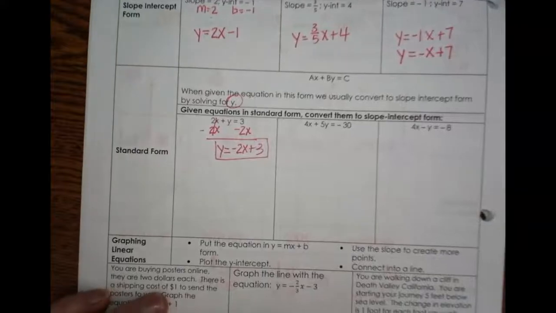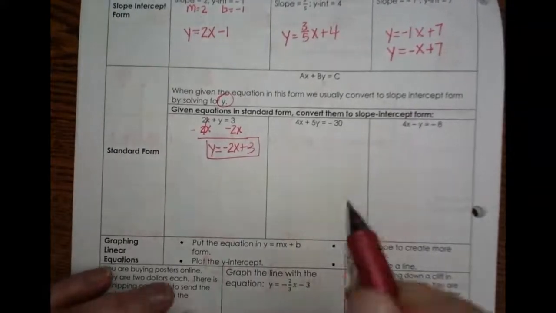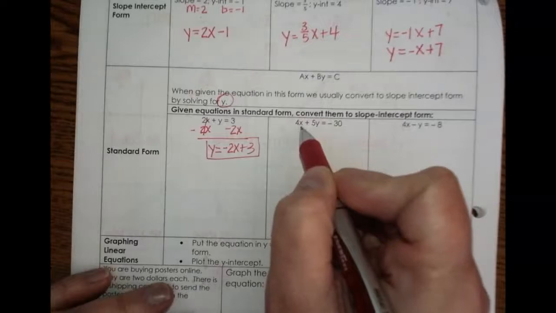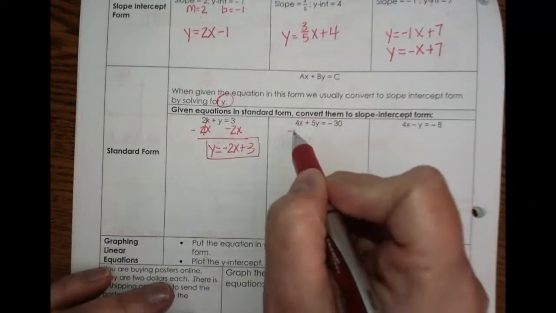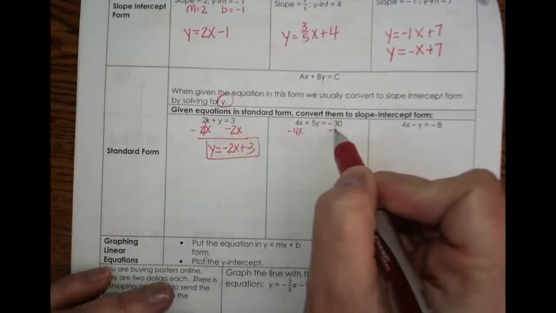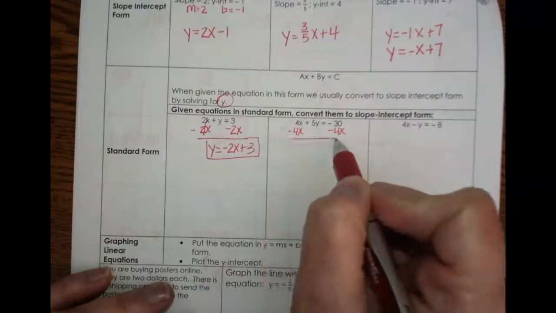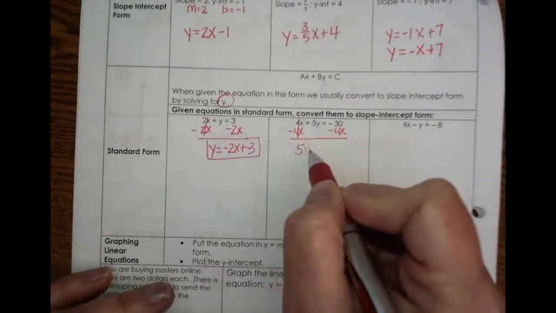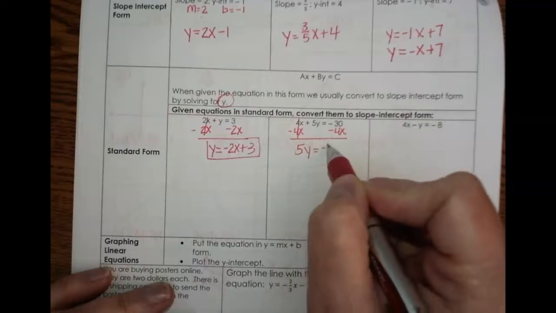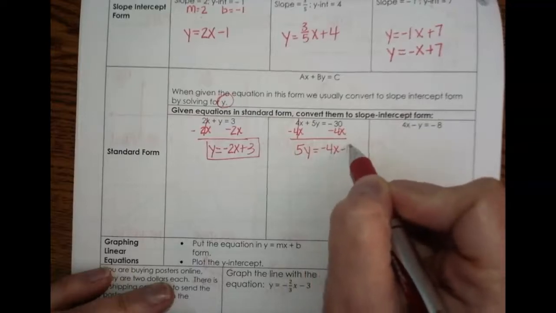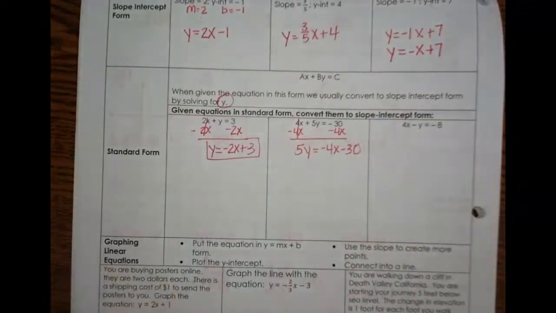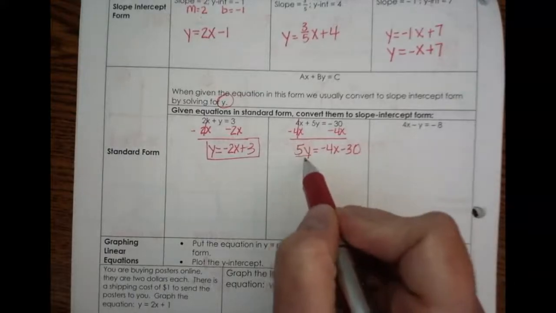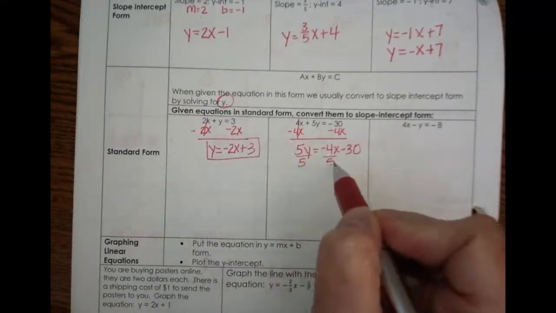Okay, let's try it again. You're trying to get y alone, so that means you want to move the x term first, so we'll use your inverse operations and subtract 4x from both sides of the equation. They cancel on the left, and I'm left with 5y equals -4x minus 30. Now, if there's still something in front of y, you got to go ahead and divide each thing by whatever that is. So in this case, it's a 5.